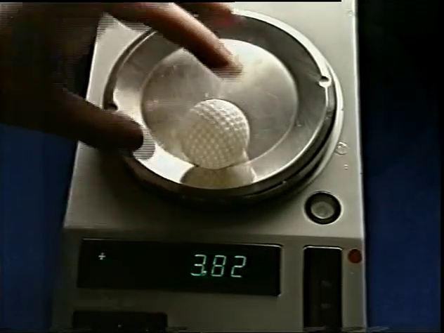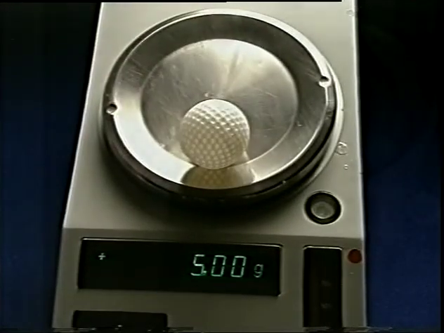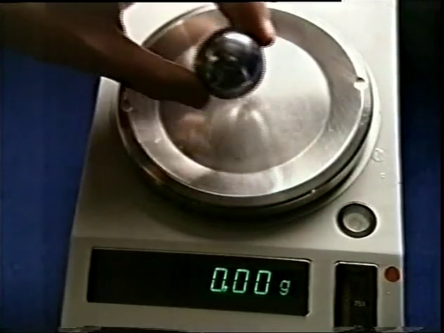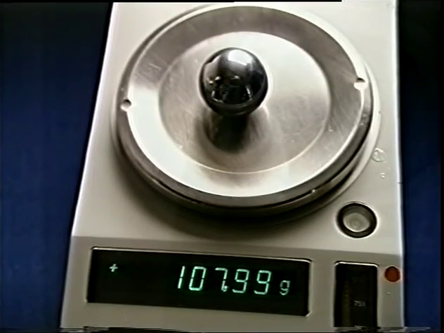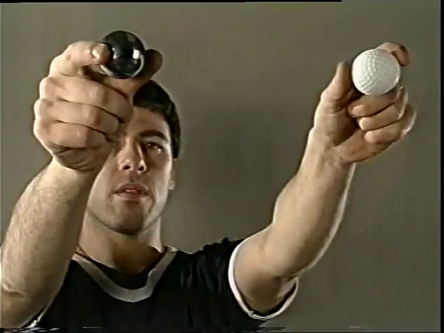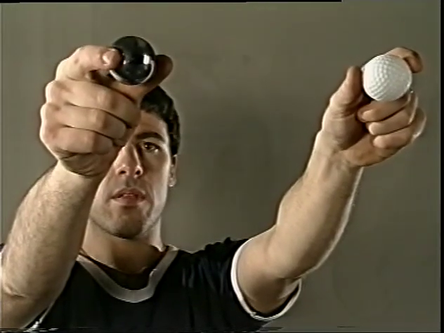Two balls both have a similar shape, but they have a very different mass. The plastic ball has a mass of 5 grams. The metal ball has a mass of nearly 108 grams. What do you think will happen when they're dropped from the same height?